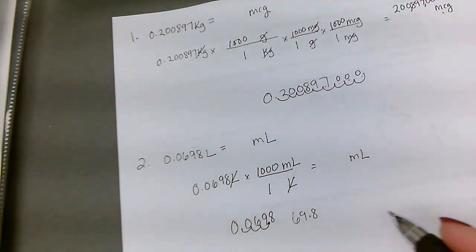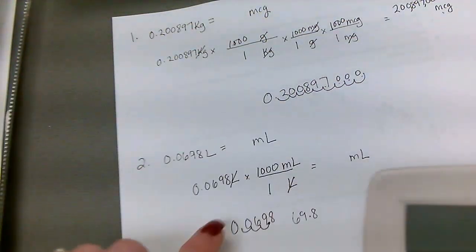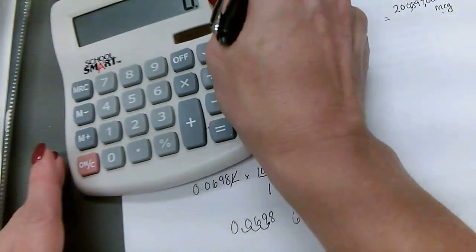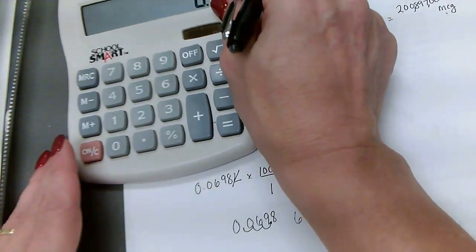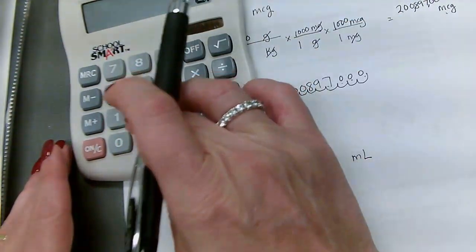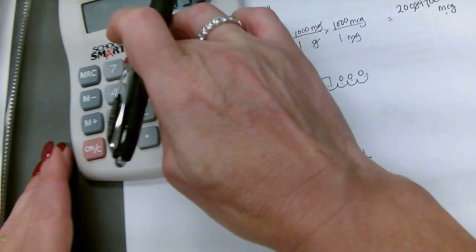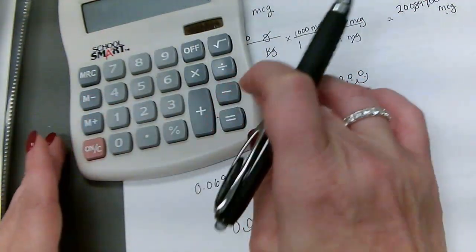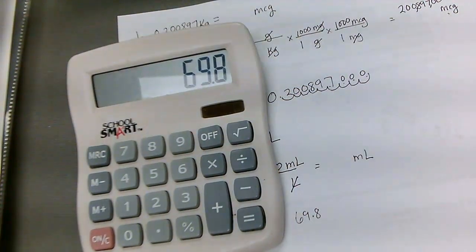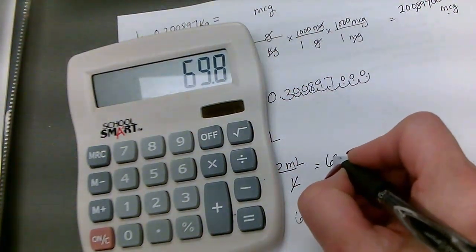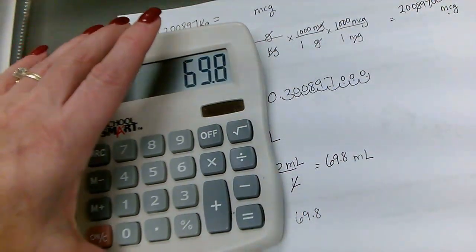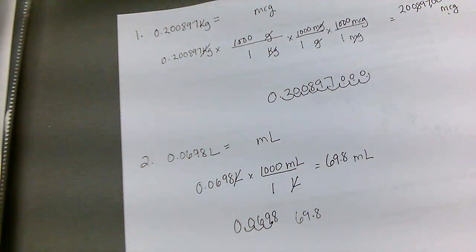Okay, according to that. If we put it in the calculator, like our dimensional analysis shows, let's go ahead and do that so you guys can see. We're going to do 0.0698 times 1,000, and the answer is 69.8. So you could do it either way, whichever way you like. Okay, let's try and go to a larger number. Let's go from smaller to larger.